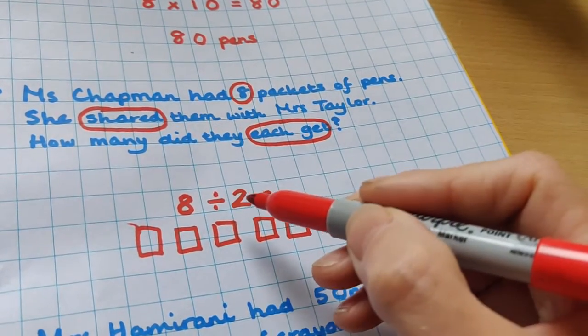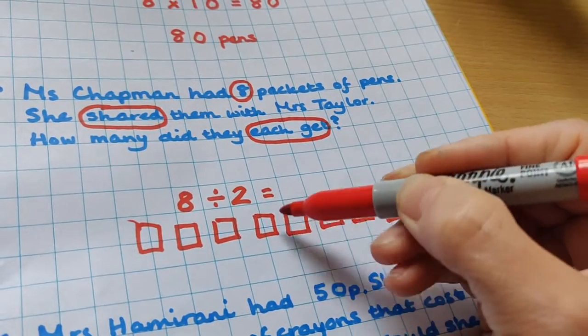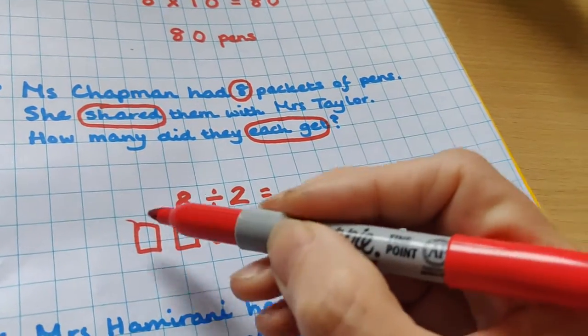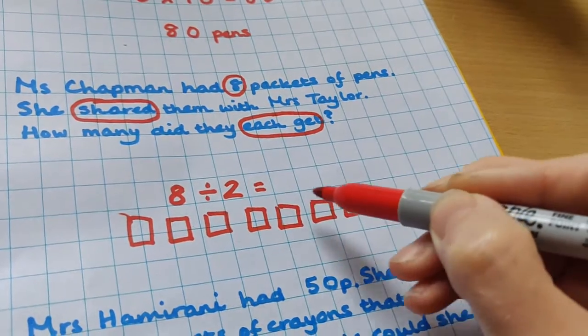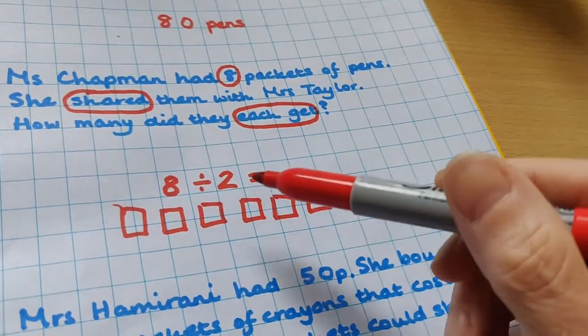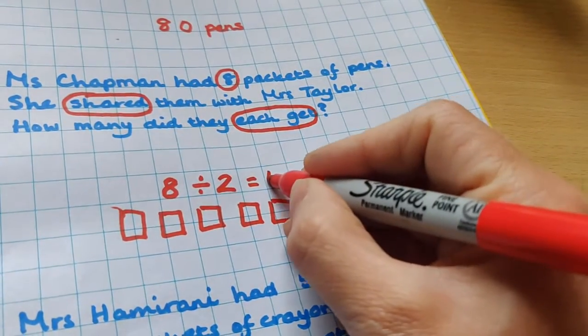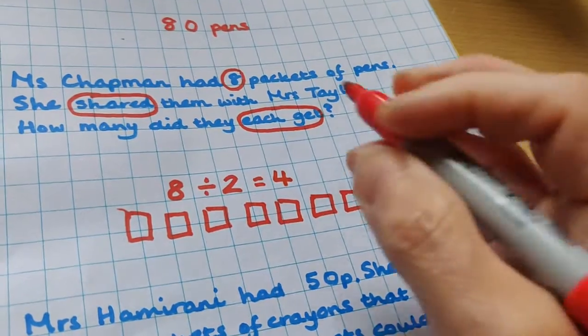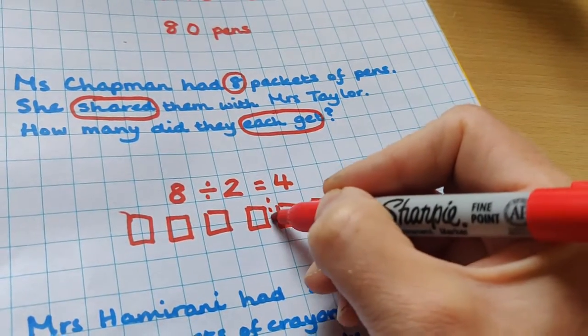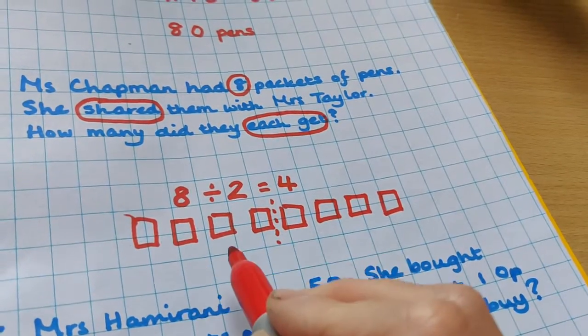Now I know different methods for dividing by 2. I could find half of the number because it's dividing by 2. I could put it into groups of 2 because it's divided by 2. Or I could do my multiplication. Well, I know that 4 times 2 is 8. So I think the answer is 4. But I'm just going to check what would happen if I divided it in half, because divided by 2 is like finding half. Yeah, it's 4 and 4.